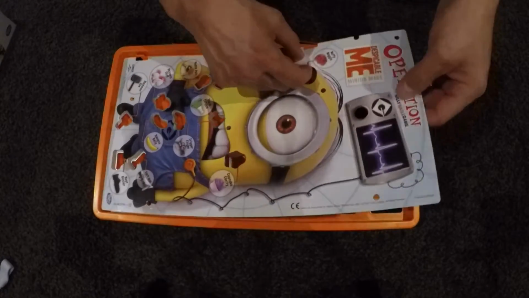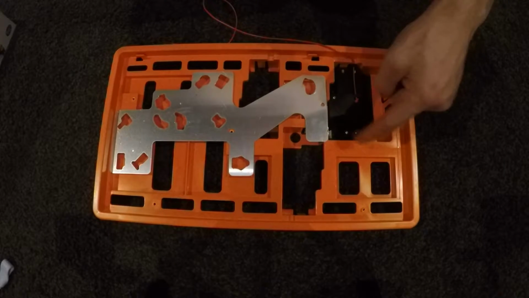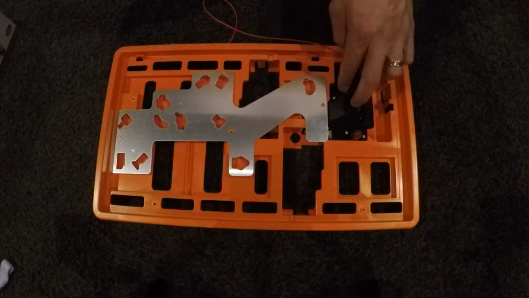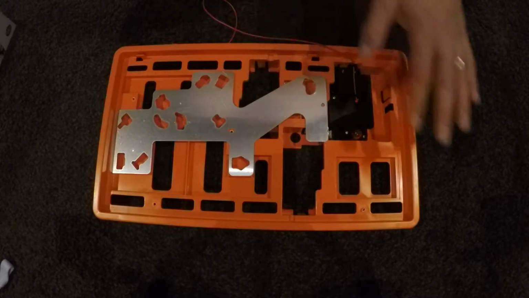So what I'm going to do is take this cover off and show you what happens underneath. You can see a battery compartment. It's got two AA batteries, about 1.5 volts of power. It's not going to really do any damage to anybody. That's why it's safe to play this game.